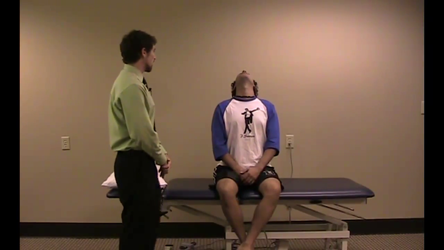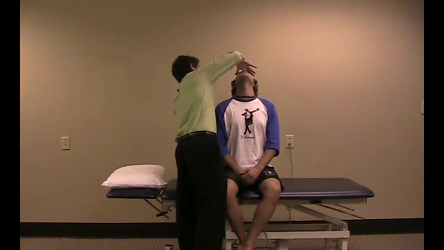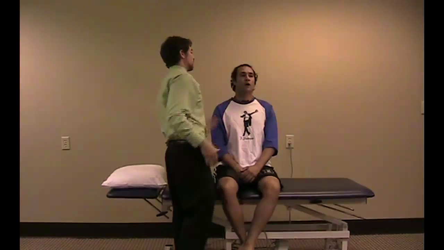Okay. Let's do lower cervical extension, just like this. Any pain with that? No. Good. Any pain with that? No, sir. Still no pain. Okay, we got a happy patient. Let's perform some side flexion now.